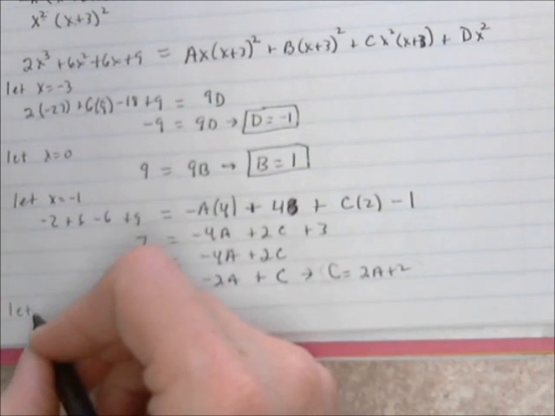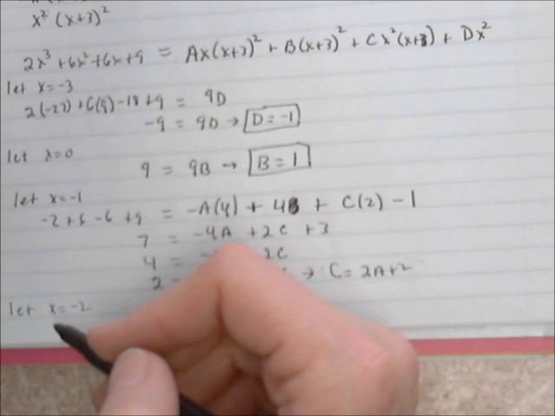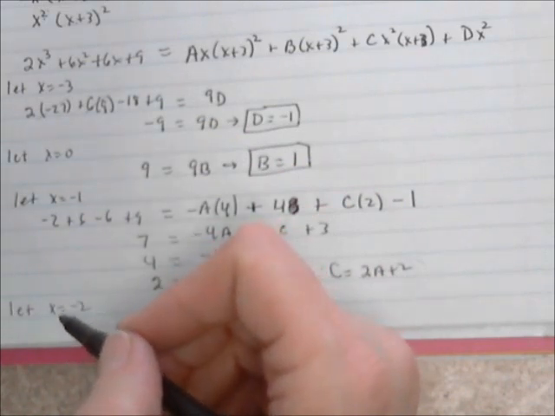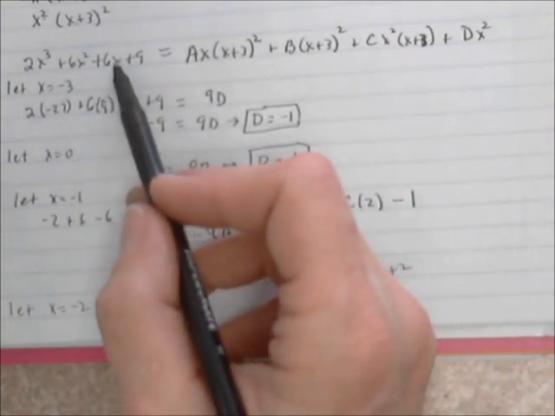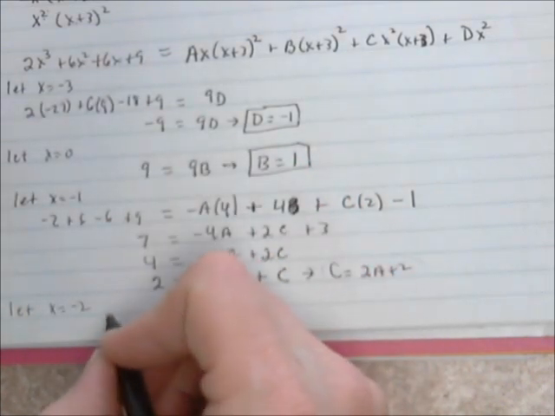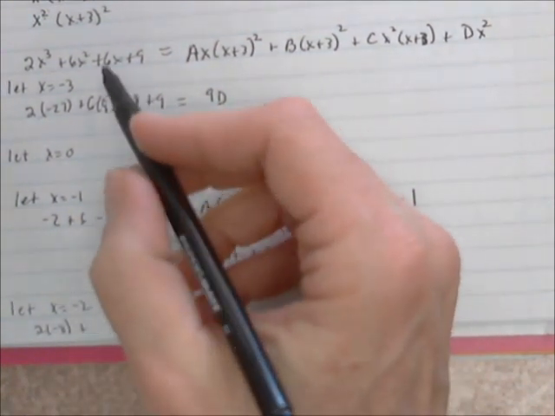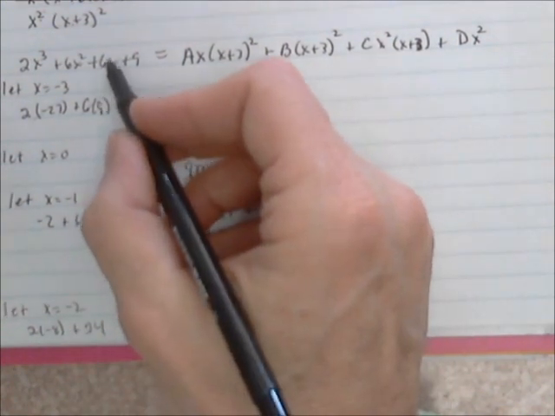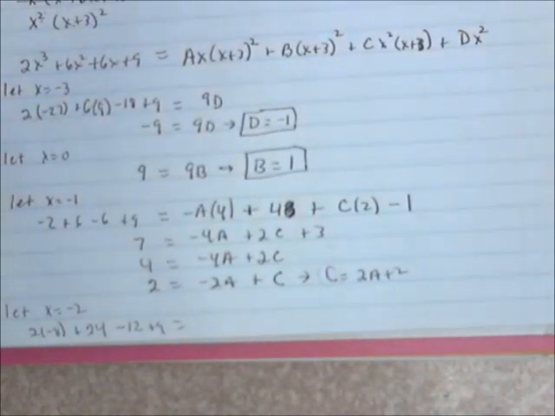Last thing we're going to do is let x equal -2. I just pulled that out of the hat because I thought that might be an easy thing to substitute in. So when we let x equal -2 and put it into this equation right here, we get 2 times -8 plus 6 times 4, 24. 6 times -2 is -12 plus 9. That's the left-hand side of the equation.